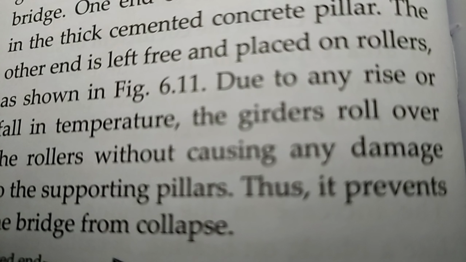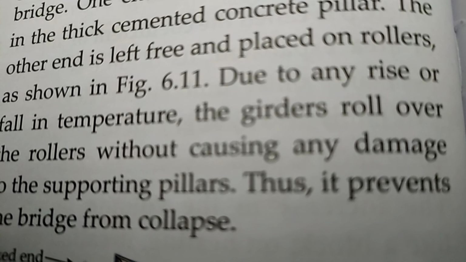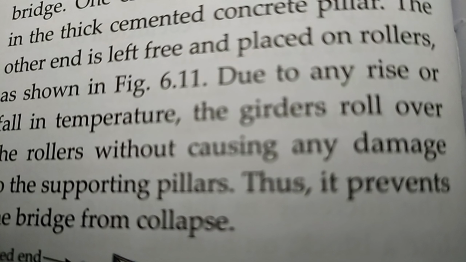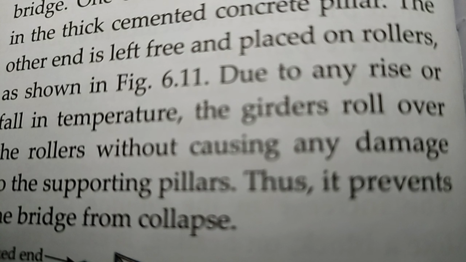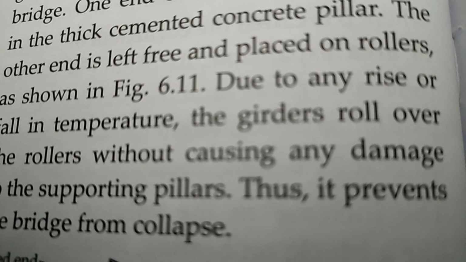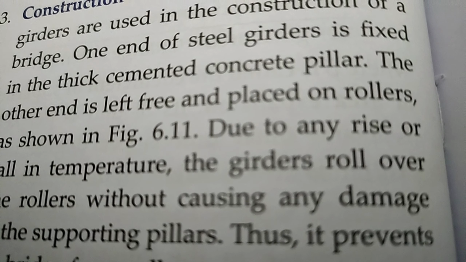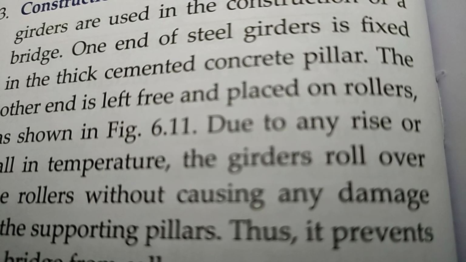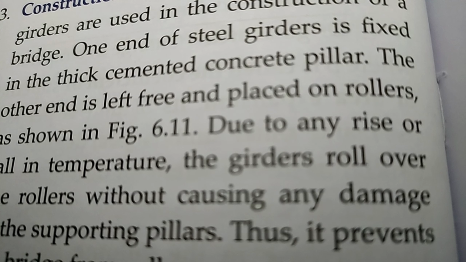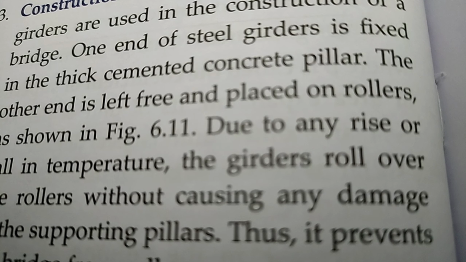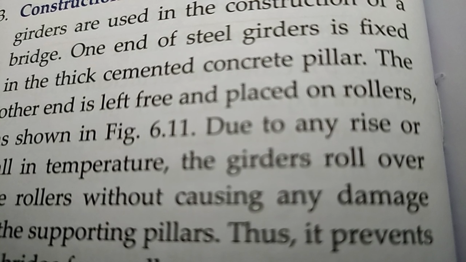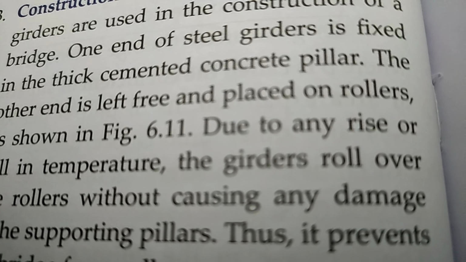As we know, solids expand in summers and contract in winters. When temperature rises, the solid expands, and when temperature decreases, the solids contract. So for this reason, the bridge, which is made up of steel or iron girders, is made in such a way that the steel girders are fixed at one end and the other end is left free to move on the rollers.